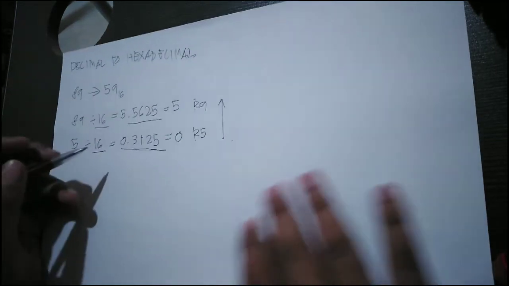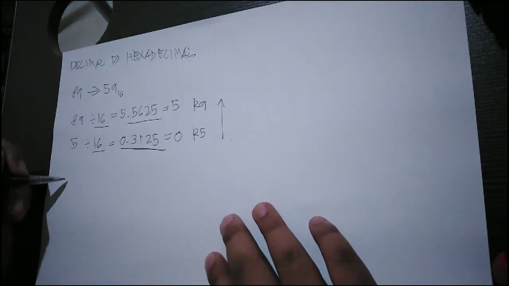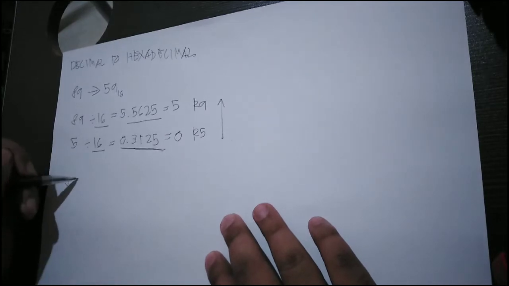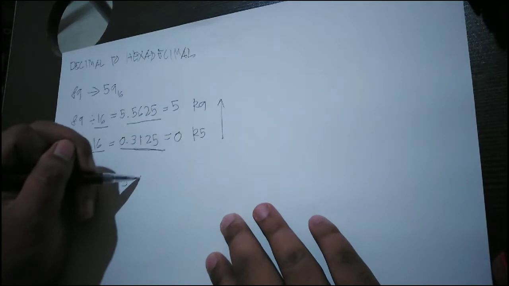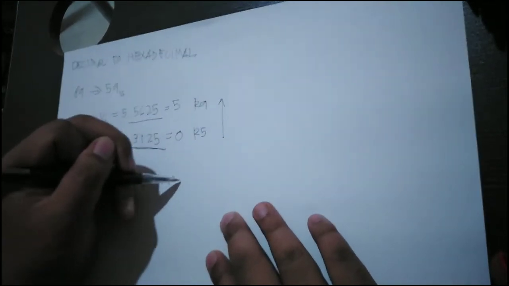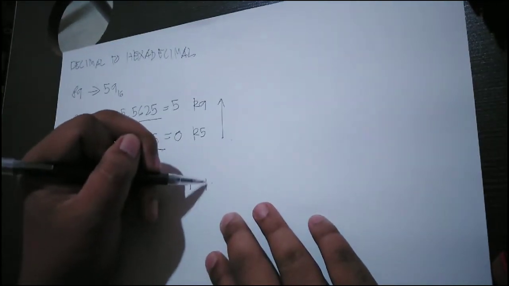In hexadecimal, you have 16 symbols: 0, 1, 2, 3, 4, 5, 6, 7, 8, 9.